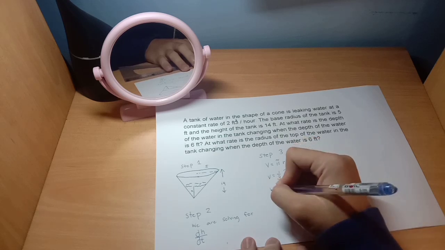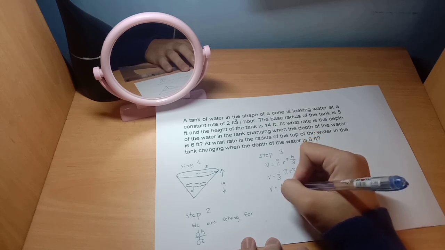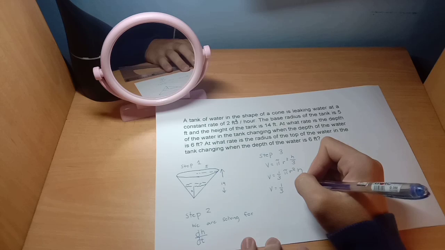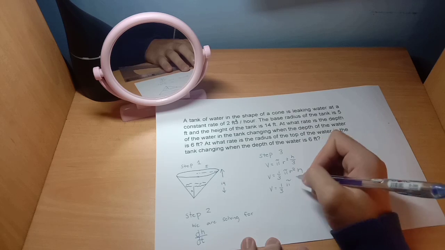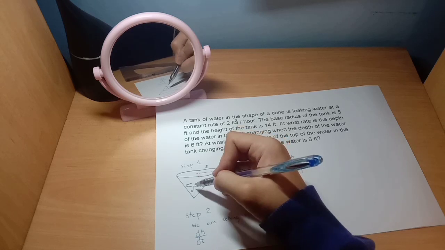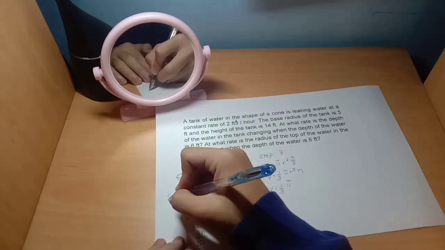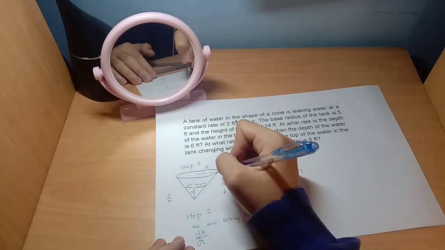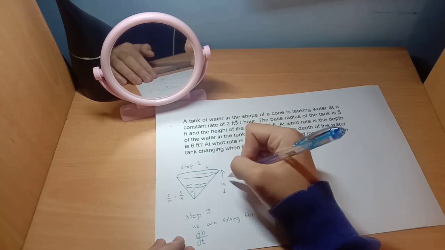by V is equal to 1/3 pi, and I'm going to solve this first. So we are given that r over h is equal to 5/14. So this is it.